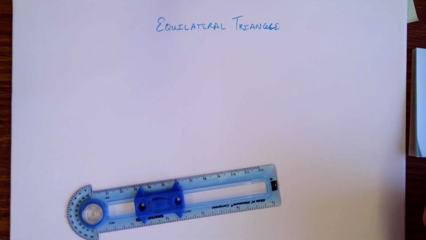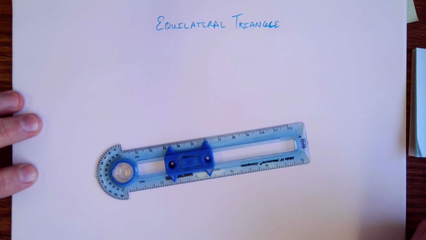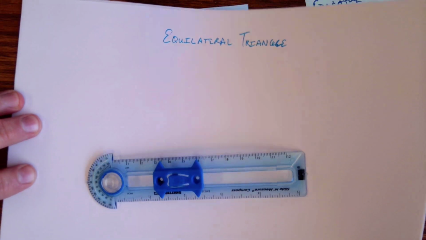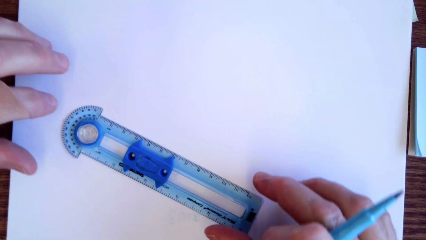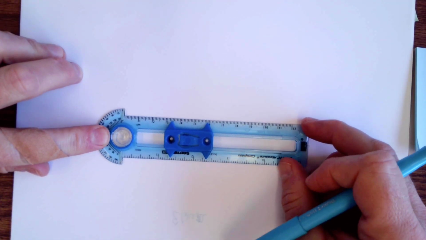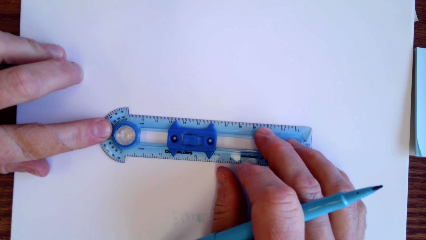Alright, so we're going to look at how we can build an equilateral triangle just using a compass and a straight edge. This is not a typical compass that people are probably used to seeing. This one is, I think, a lot easier to deal with and use.